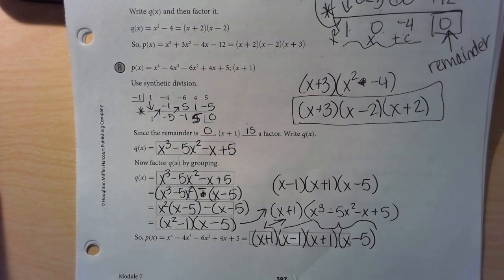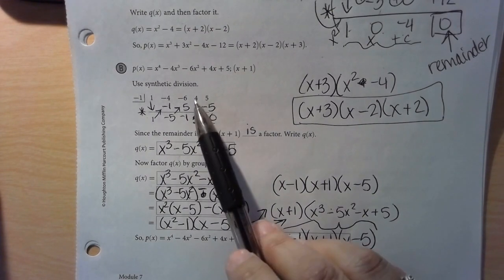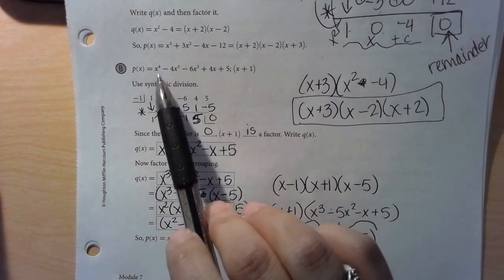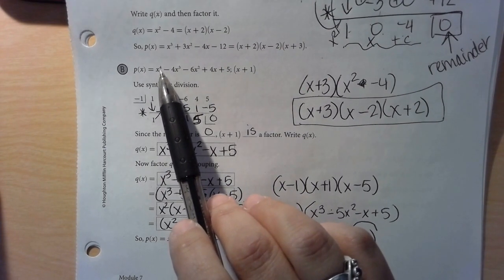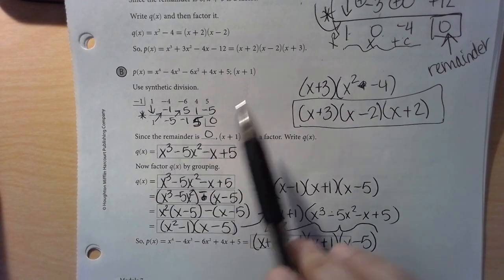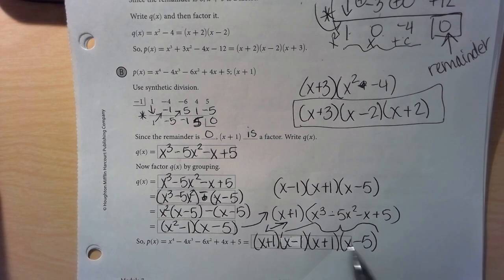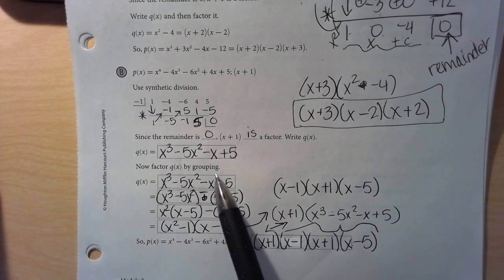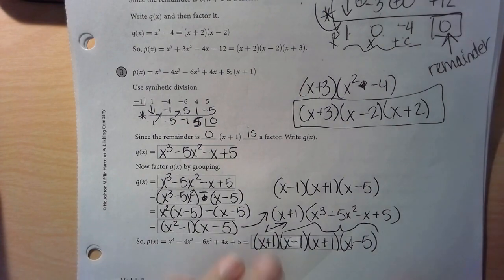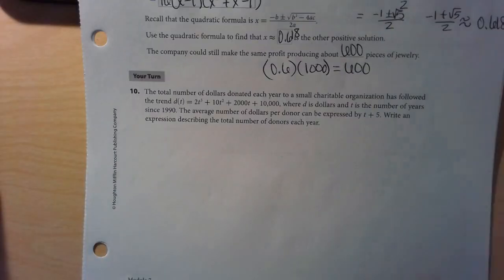This one's a fully worked out problem again. It's a little bit more complicated because it ends up being a cubed after you do your synthetic division. You should always go one less. So if it starts at 4, after synthetic division, it's going to 3. If it starts at 2, after synthetic division, you'd be at 1, etc. And so we would have to know a couple of different things, including how to use grouping, which we're going to get to after Thanksgiving.